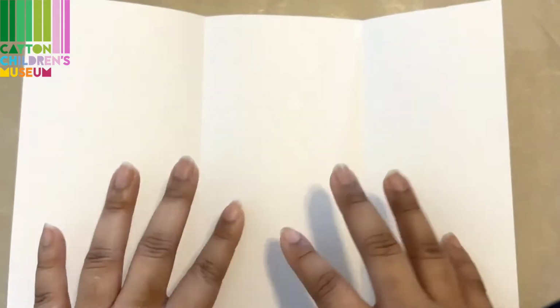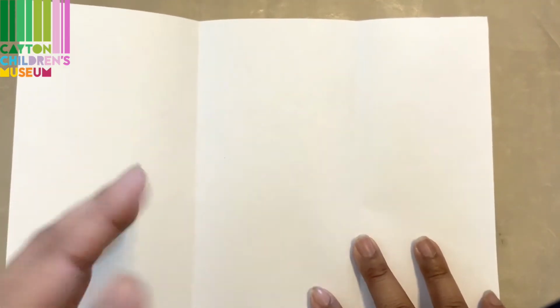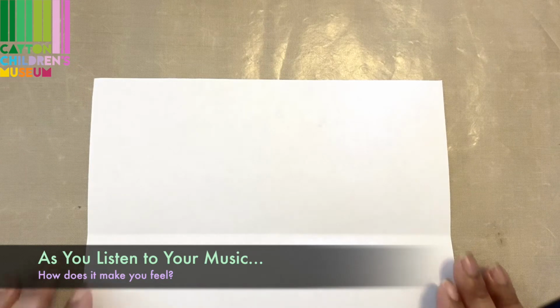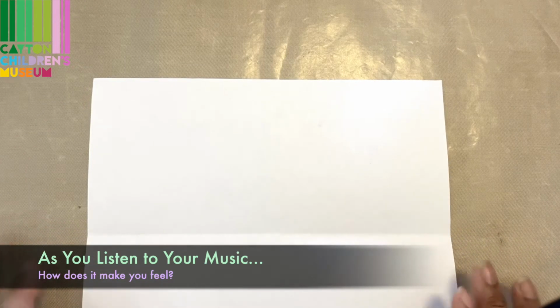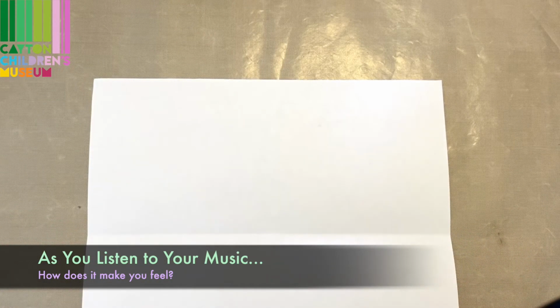So now that we've got our paper folded, the next thing we'll want to do is put on some music, and then we are going to draw to the rhythm of the music. Once I put on the music, I'll start to think about, how does this song make me feel? What does this song, or the rhythm of the song, remind me of?